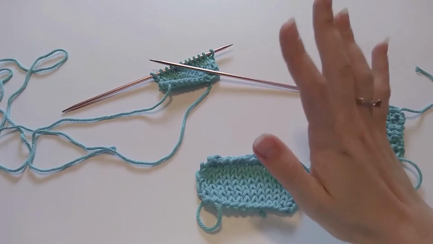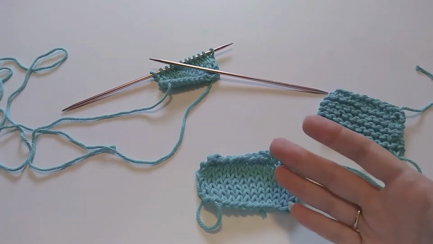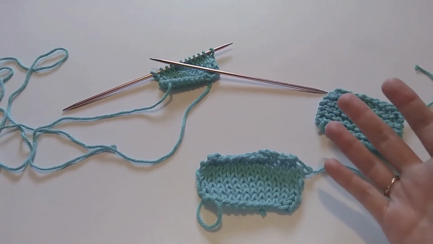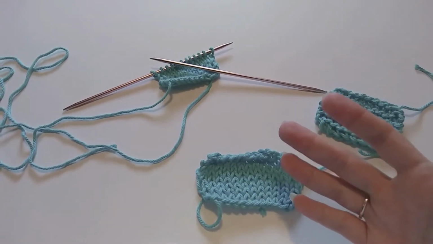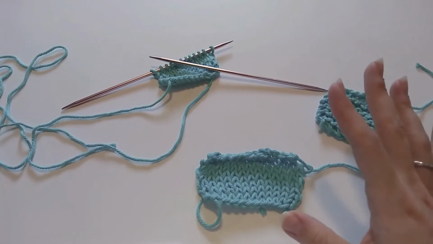Hi everyone, it's Rachel. The reason this video is called Explanation of the Knit Stitch and not How to Do a Knit Stitch is because I want you to actually learn what's going on when you're knitting. I could just show you the movement a few times or teach you a catchy children's rhyme to memorize, but I think you'll do much better if you actually understand the meaning behind it.